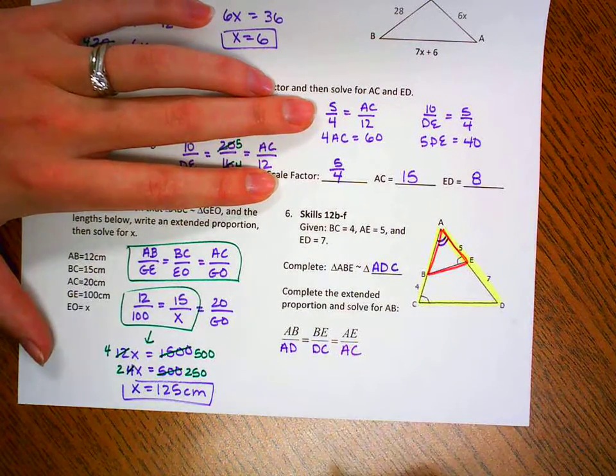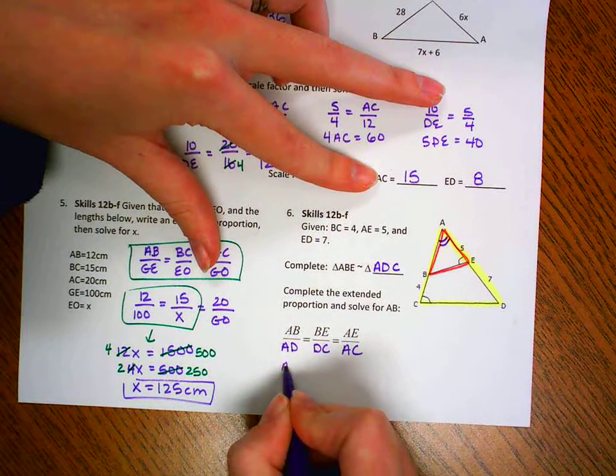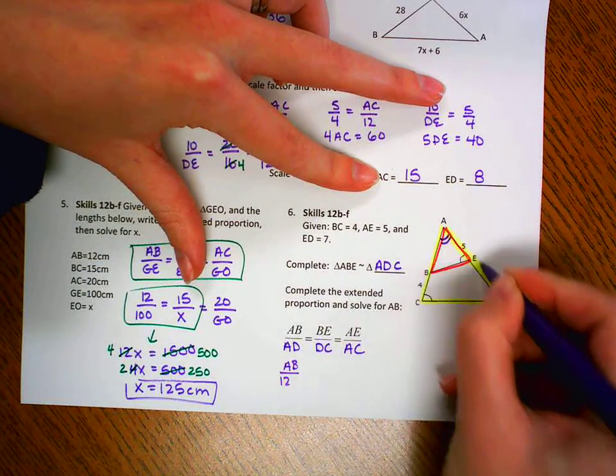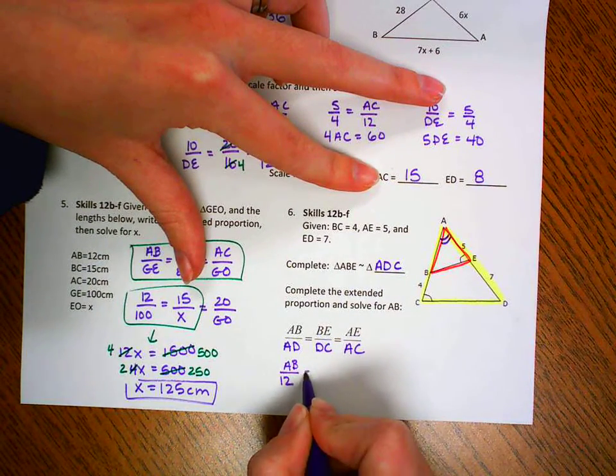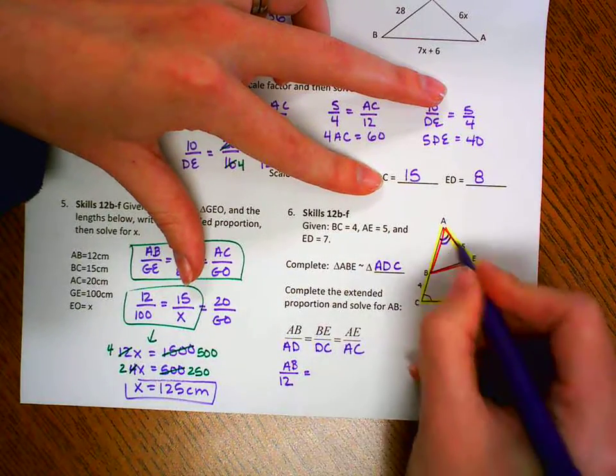Now we have to solve for AB. So let's start plugging things in. A has an unknown length. Well, that's what we're solving for. AD has a length of 12. It's that whole side here together. That's 12. BE is unknown. DC is unknown. AE is 5.